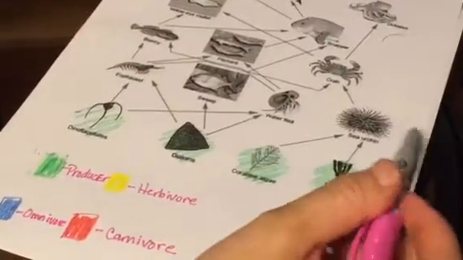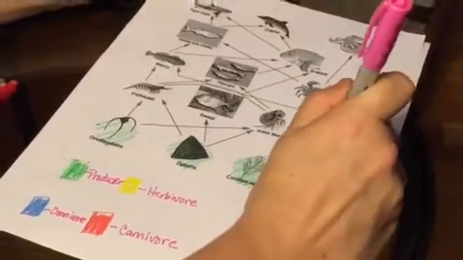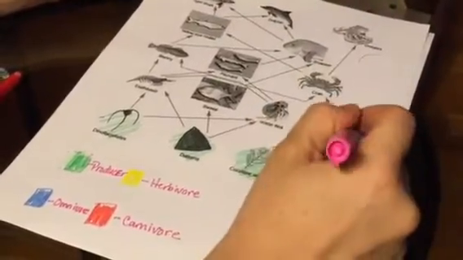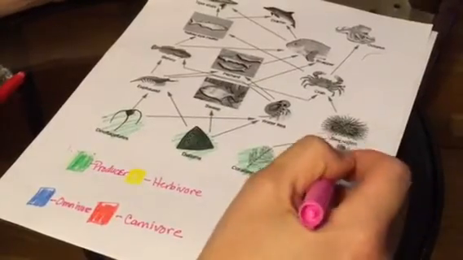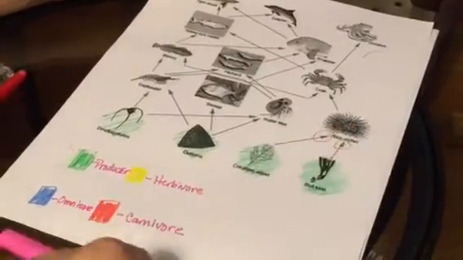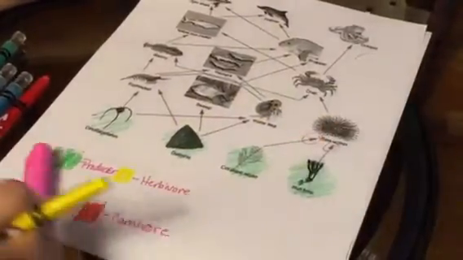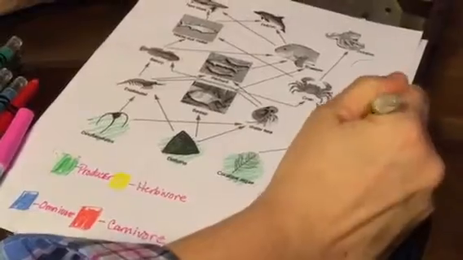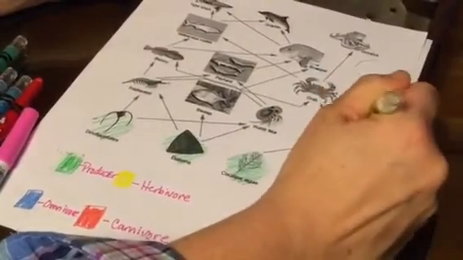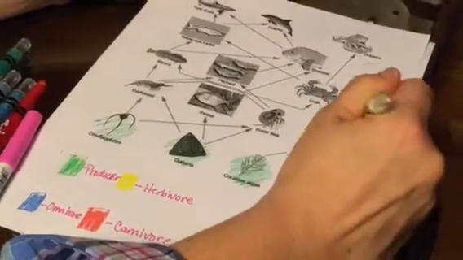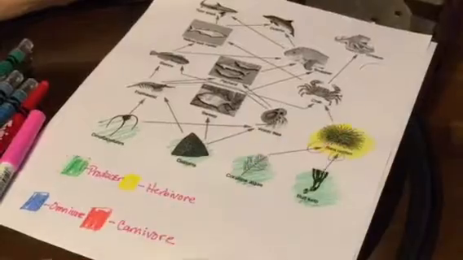You just go organism by organism. Let's start with the sea urchin. Both arrows pointing to the sea urchin come from producers. That makes this organism an herbivore, so we're going to use yellow as our herbivore. I'm just going to shade over that. This also makes the sea urchin prey, but he or she is not a predator, they're only prey.